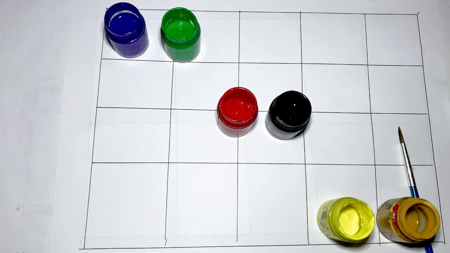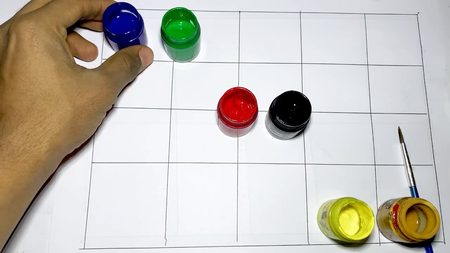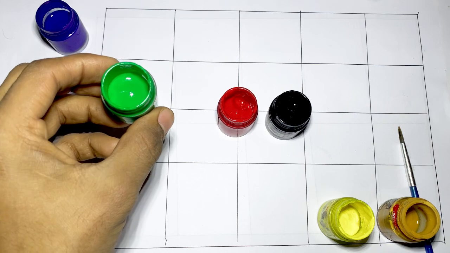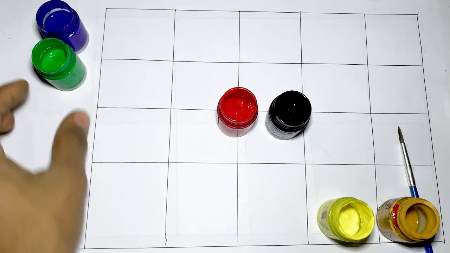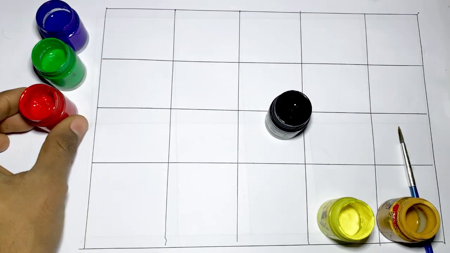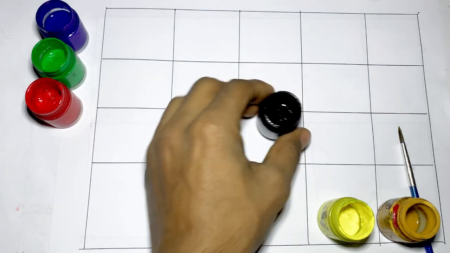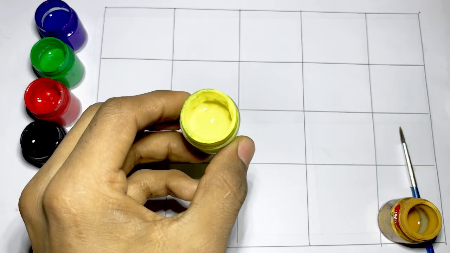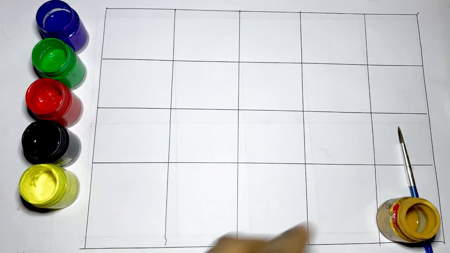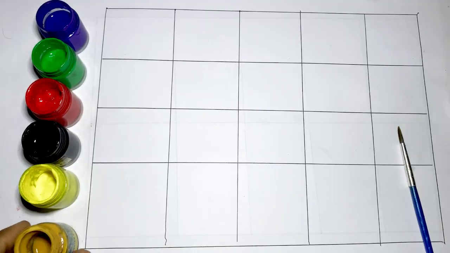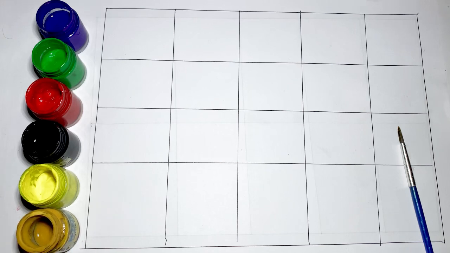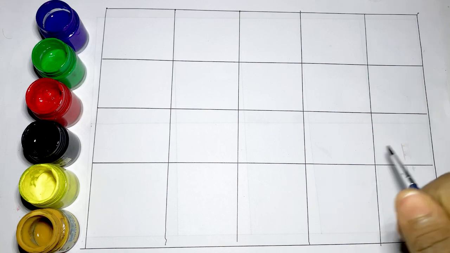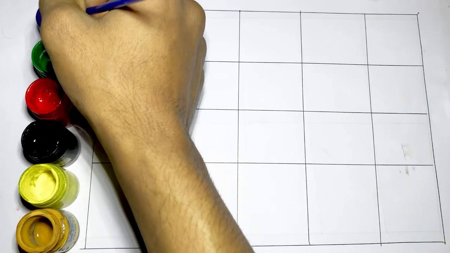Today we learn numbers. Kids, class name: blue color, green color, red color, black color, yellow color, yellow ochre color. Kids, now coloring alphabets. Kids, now coloring numbers. Kids, first draw 1.